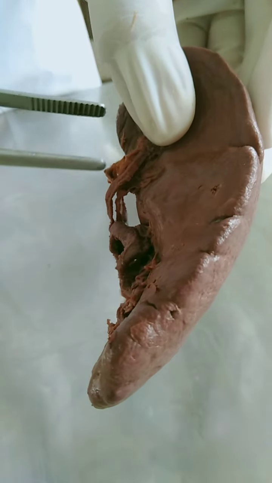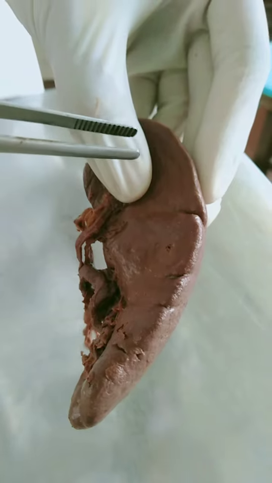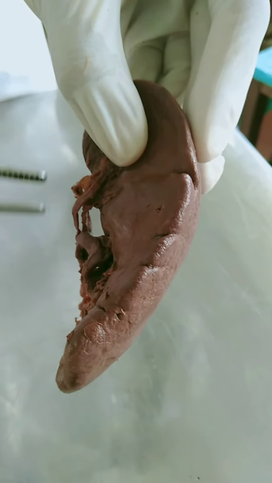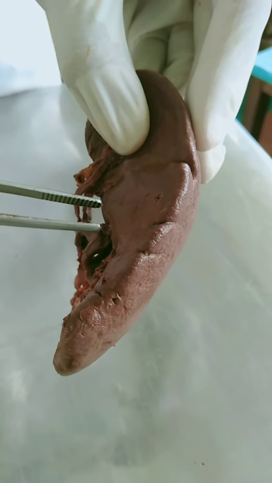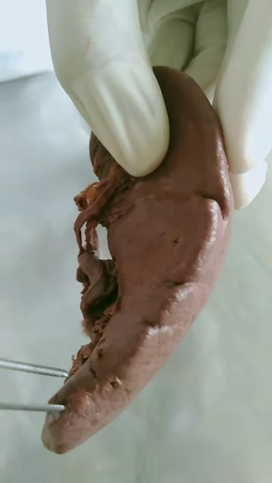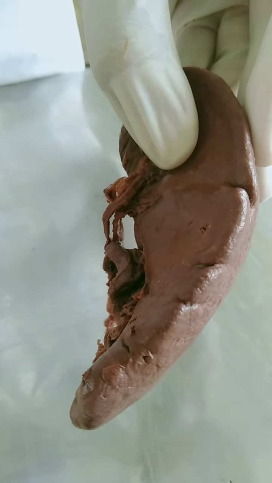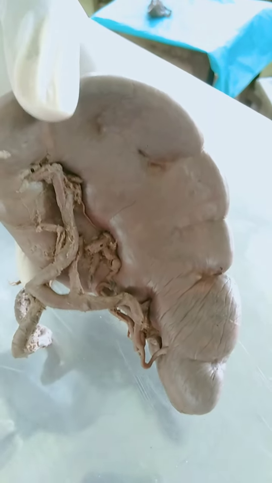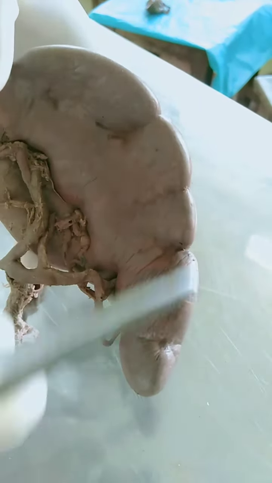Then another very important clinical implication is that if a clinician palpates an organ in the abdomen and that organ is lobulated, then most probably it will be a case of splenomegaly, that is enlargement of spleen. I will show you the notches clearly in another specimen. So can you see the notches here? So these are the notches in the superior border.